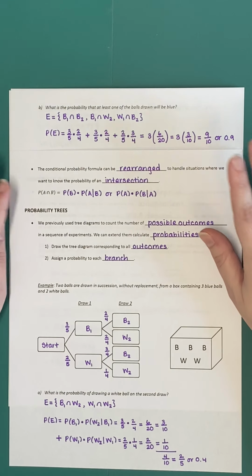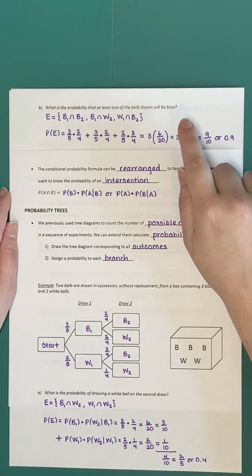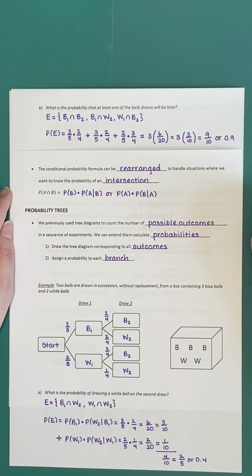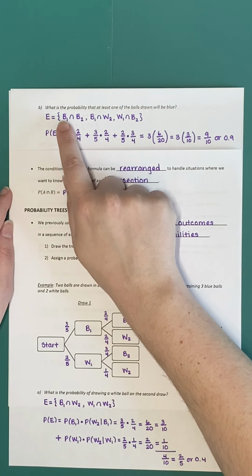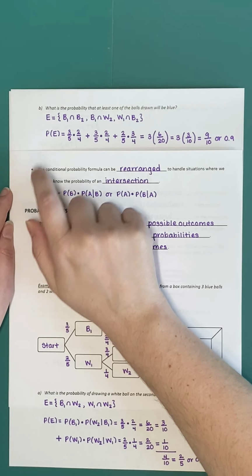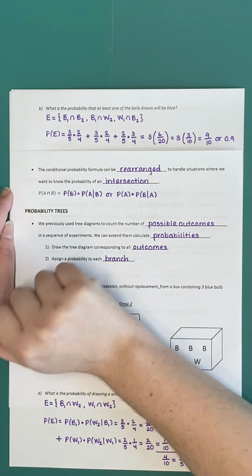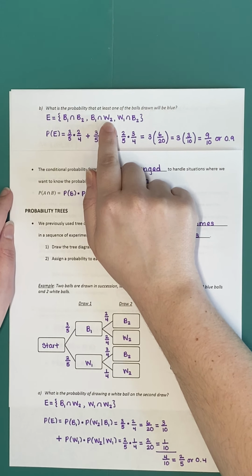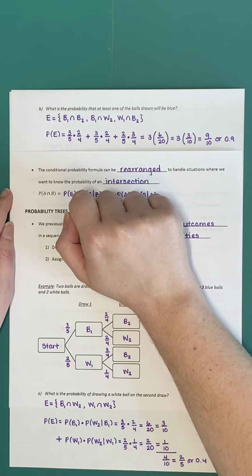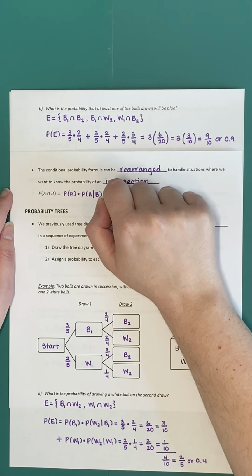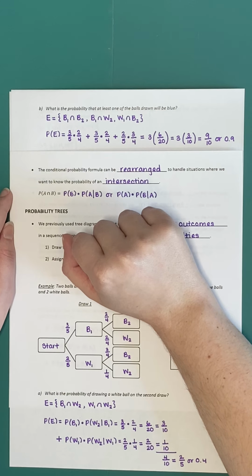Okay, so we want to analyze all the different ways that this event could occur. How many different outcomes are associated with this event? Well, we could have blue 1 and blue 2. That's at least one ball being blue. In this case, 2 of them are, but 2 is at least 1. We could have blue the first time and white the second. That's at least one being blue. Or we could have white the first time and then blue the second. That's at least one ball being blue.